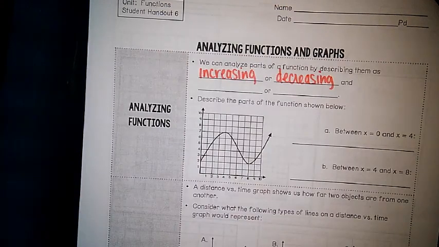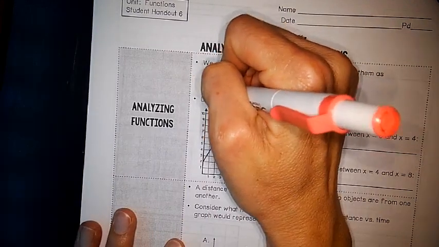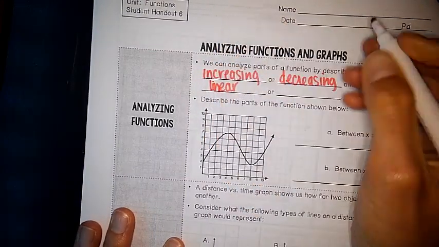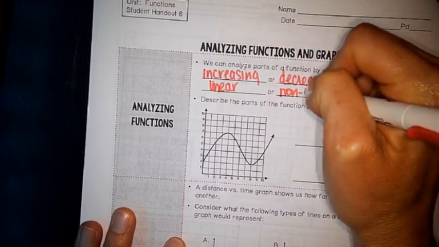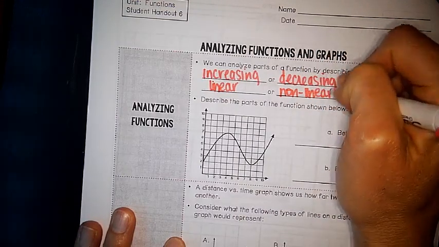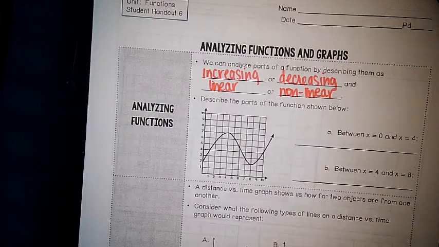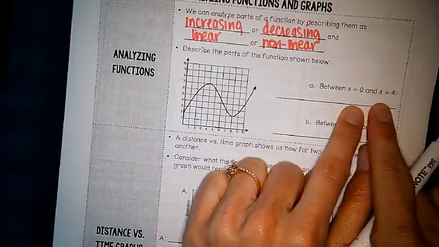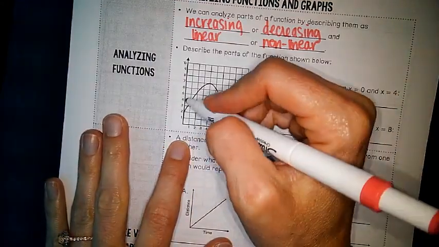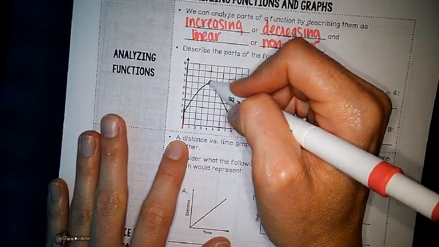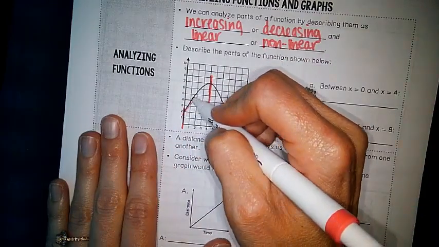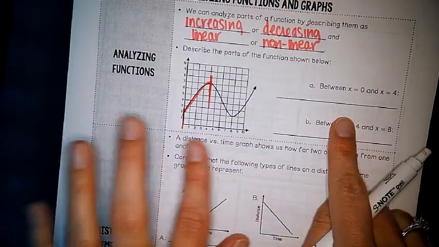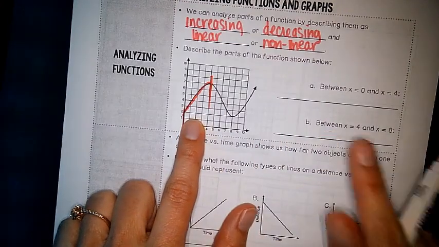Okay? And the other way that we can classify them is exactly like we just learned. So what's the first way? Linear or non-linear. Okay, so we're going to talk through and try to figure out the parts of this function shown below. They want us to look between x equals 0 and x equals 4. So when x is 0 and x is 4, what does this line show? Is it increasing or decreasing? Increasing. Is it linear or non-linear?